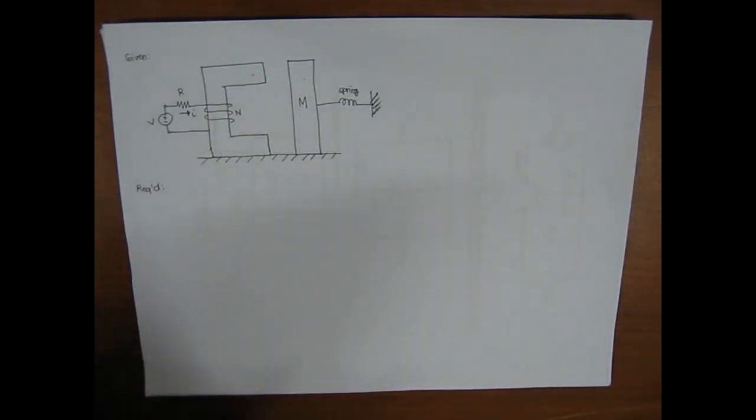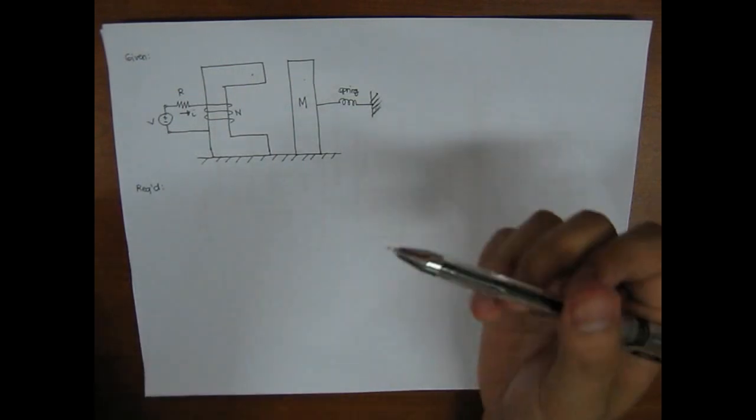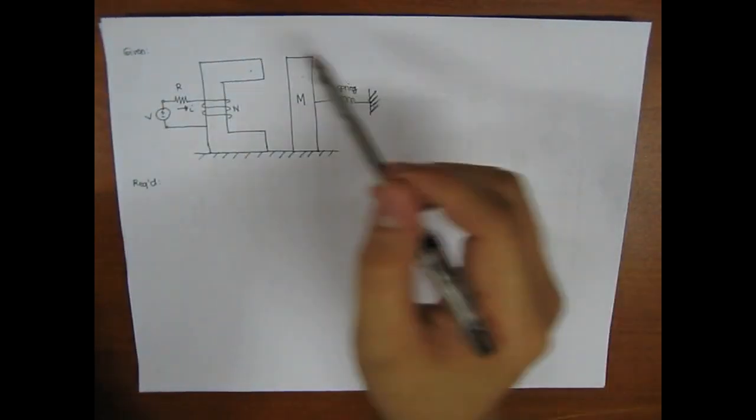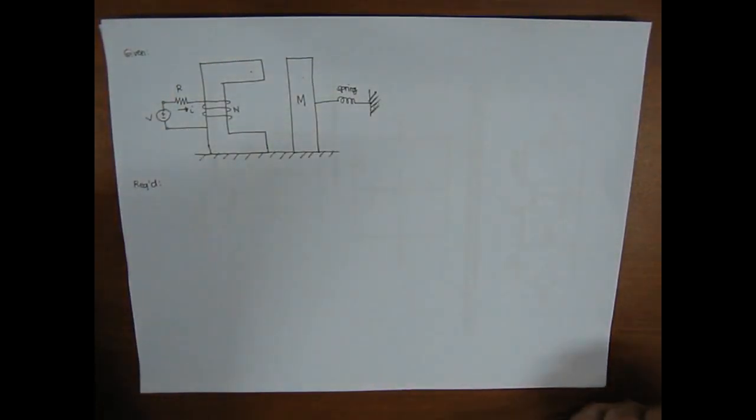So in this problem it says the relay circuit, the whole system, has the following parameters.